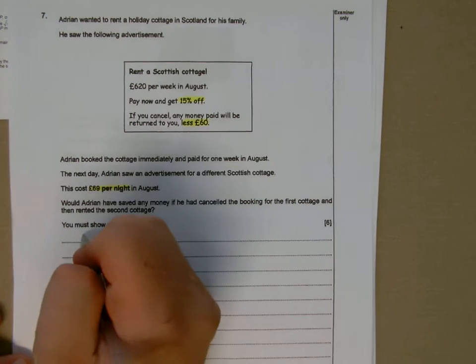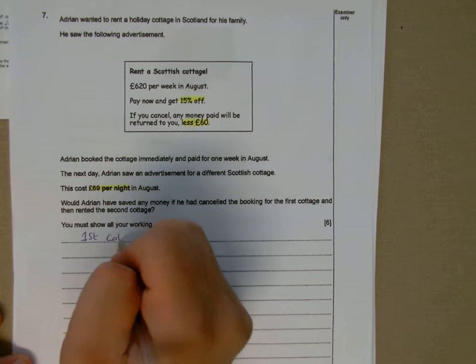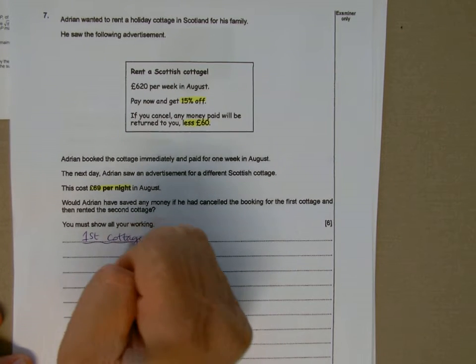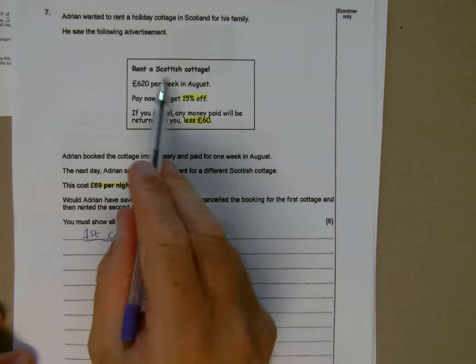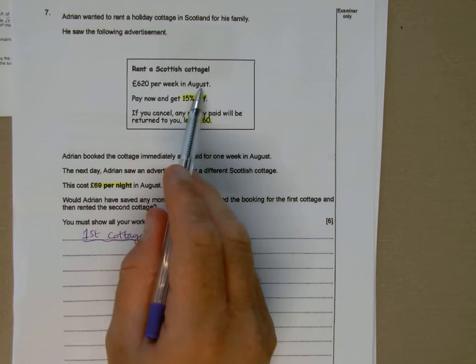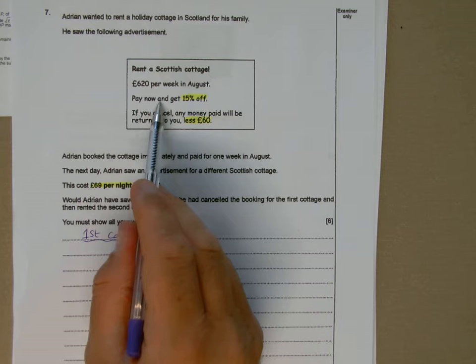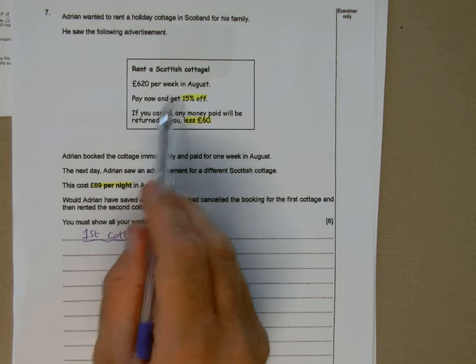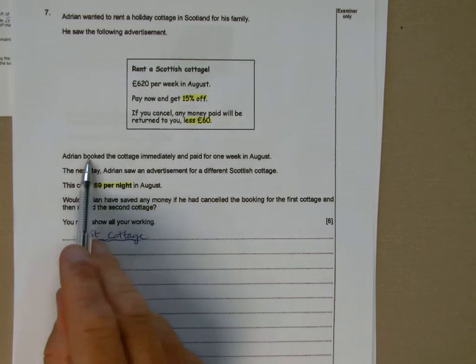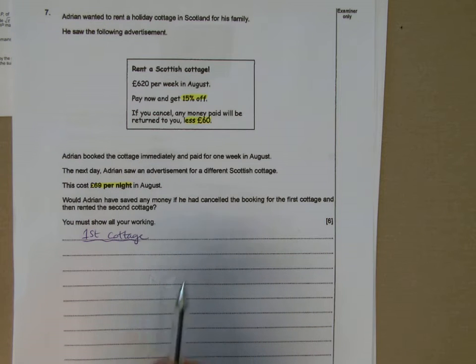Let's have a look at the costs for the first cottage. The first cottage is £620 per week in August. But if he pays now, he gets 15% off. And he does, doesn't he? That's what it says. Adrian booked the cottage immediately.